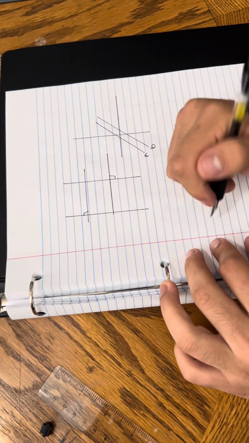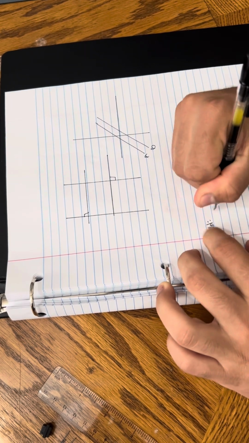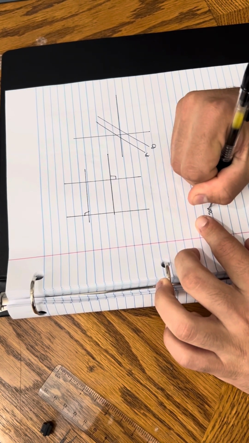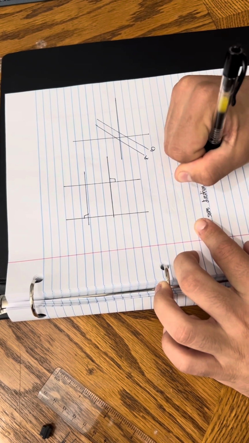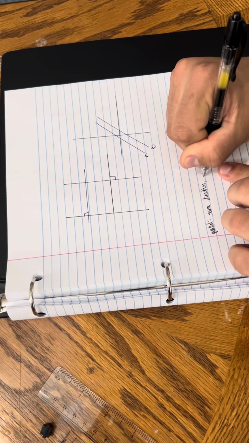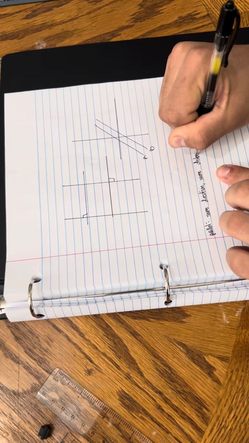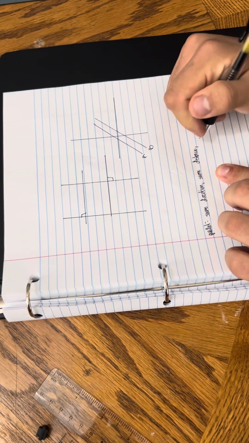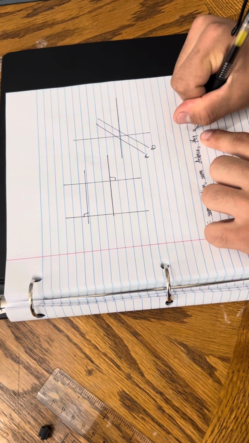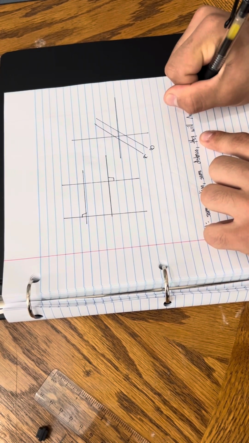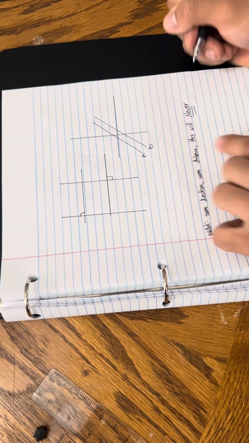So parallel lines equals same direction, same distance, and they will never touch.